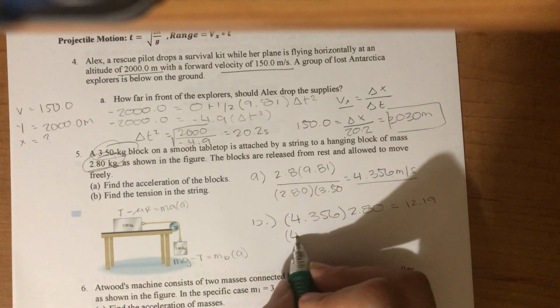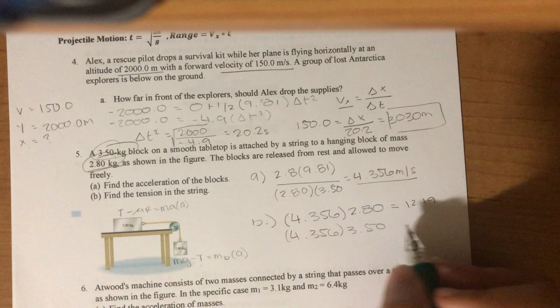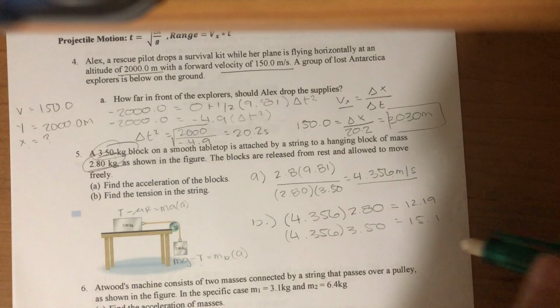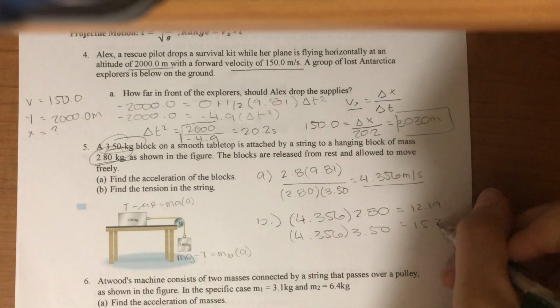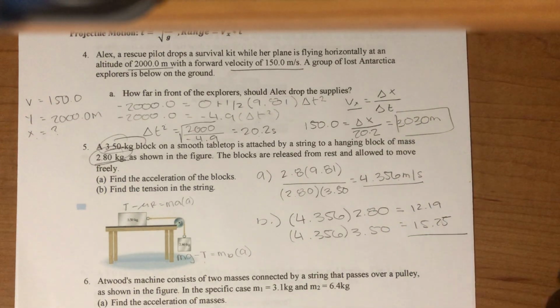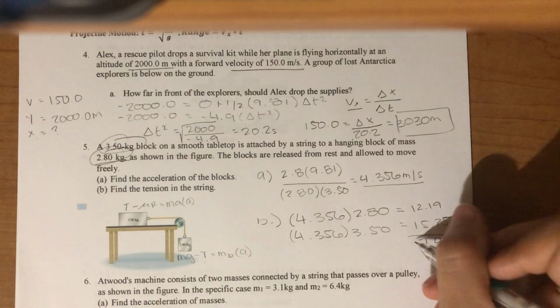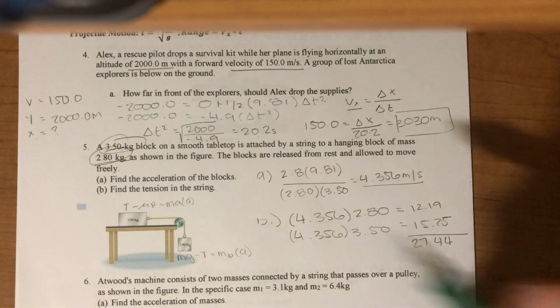And the second one times 3.50 is equal to 15.25. So if we add those together, that is the tension for the string.